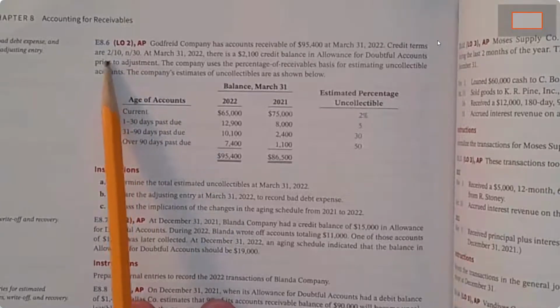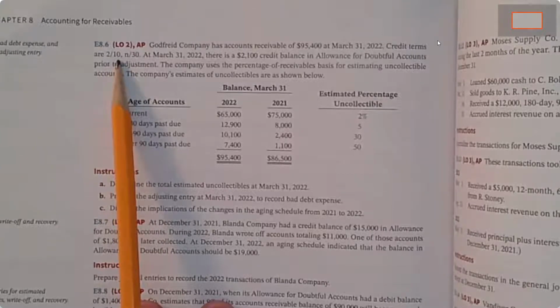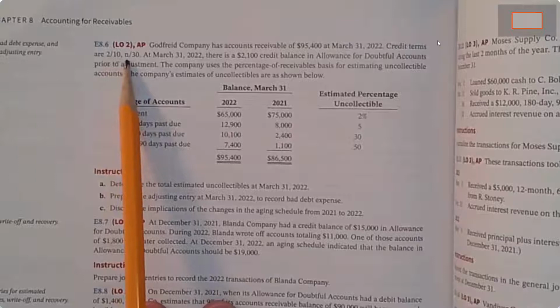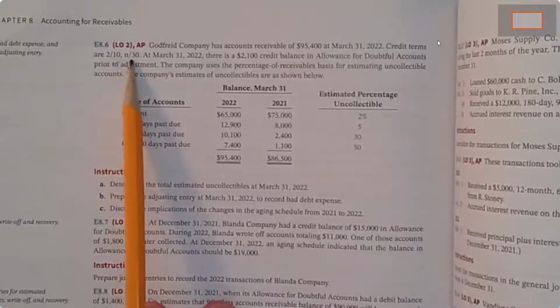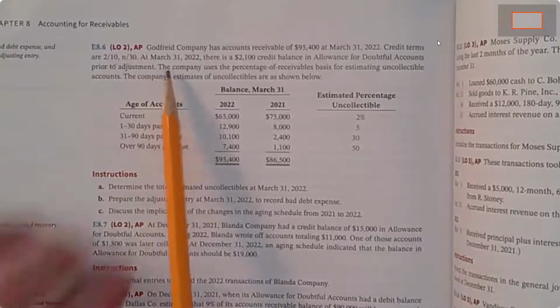The 2 means it's a 2% discount if you pay within 10 days of the invoice. So if you purchase it, get the invoice, and as long as you pay that invoice within 10 days of receipt, you get 2% off the bill. The N stands for net 30. That means if you don't take the discount, you have to pay us in 30 days. Not really relevant for this problem, but I wanted to explain what that means.